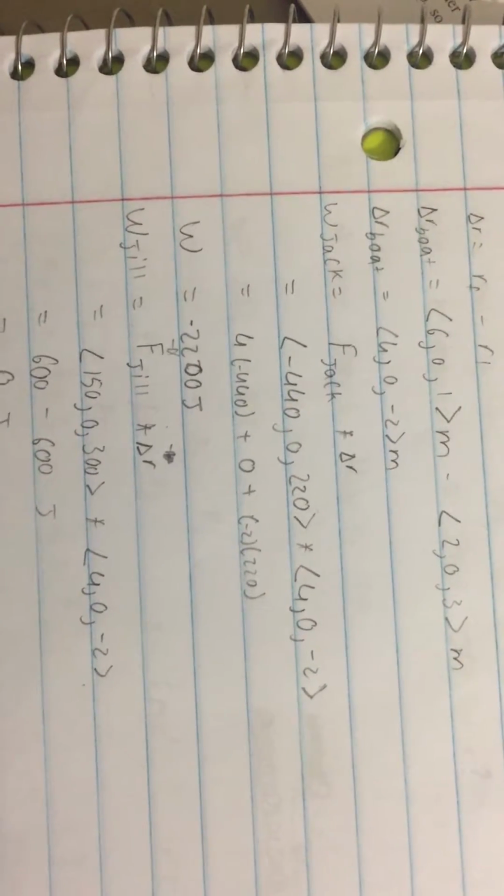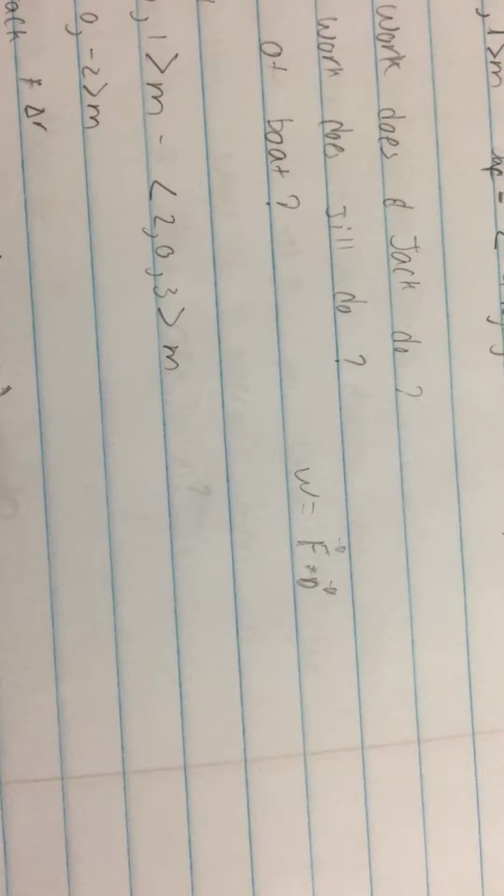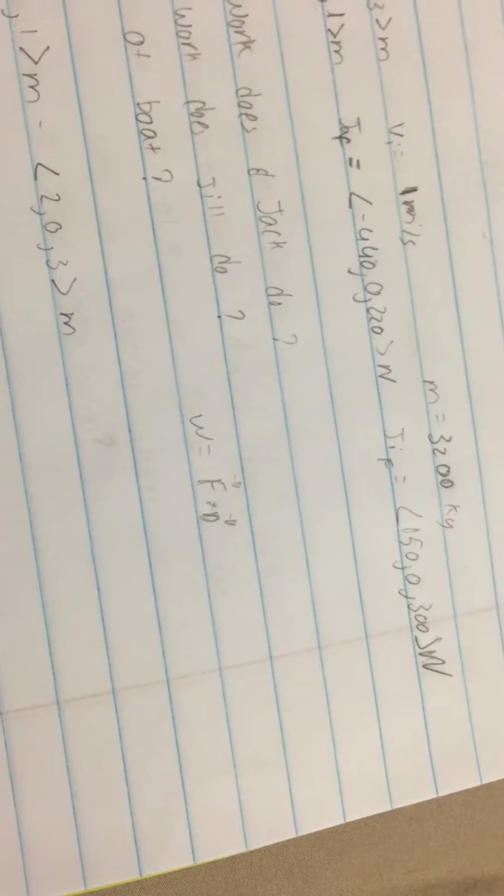So if it's a 90-degree angle, work equals F times D, or work equals F times D times cosine of theta. So if the angle makes the cosine 0, then no work is actually done. So when is cosine 0? At 90 degrees. Sorry, not 90 degrees. No, it isn't 90 degrees. Okay, so I think that was the other scenario of the problem.